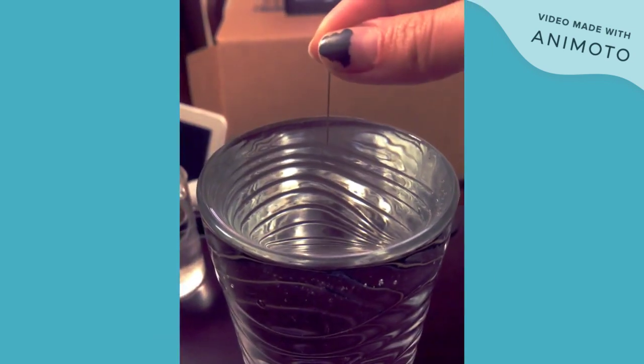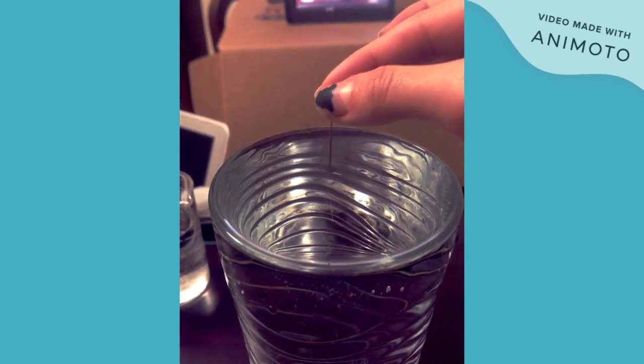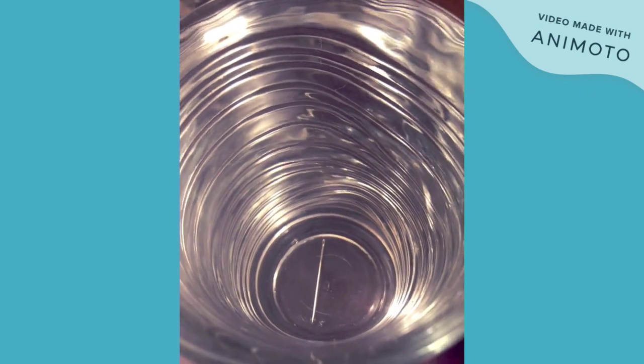Okay, scientists, let's take a look and see what is going to happen when I drop this needle in vertically to the water. There you go, scientists. What do you think happened? Pause here to discuss or write down what you observed.